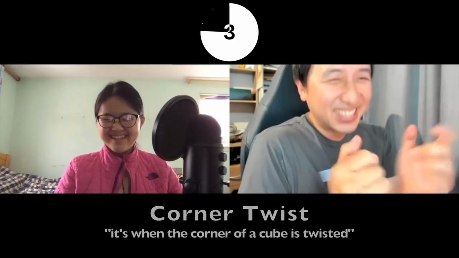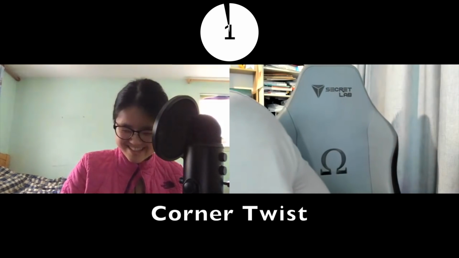Very good. Are you ready to explain what a corner twist is? Go. It's when the corner of a cube is twisted. This is so hard. Fascinating explanation. I will accept any number greater than 0. I'll give that a 10 because that's extremely accurate. It was very succinct and accurate. You can't use the same words to describe the term. I will take the 10. I'm very grateful for that.